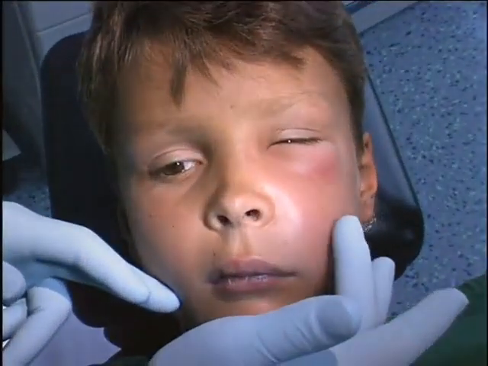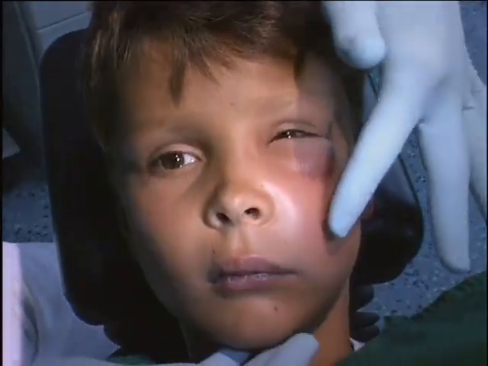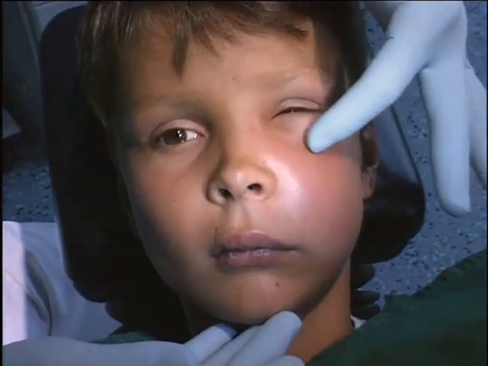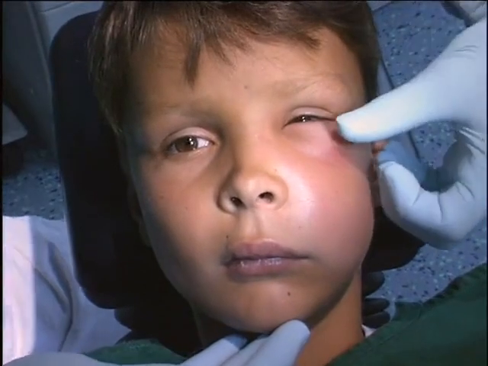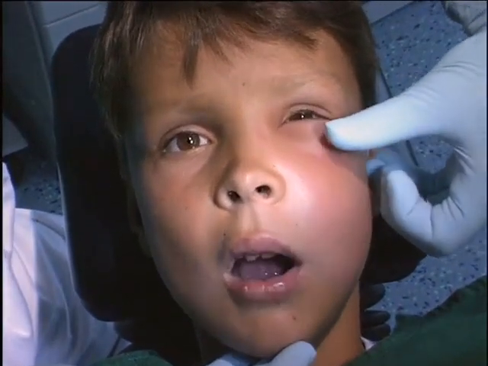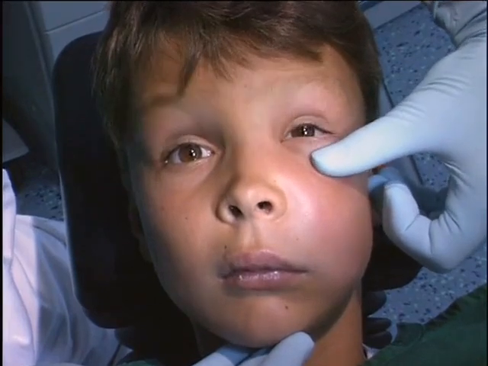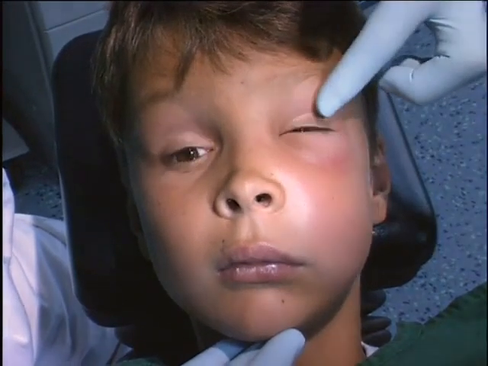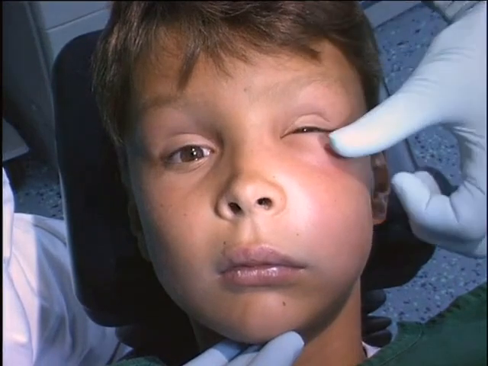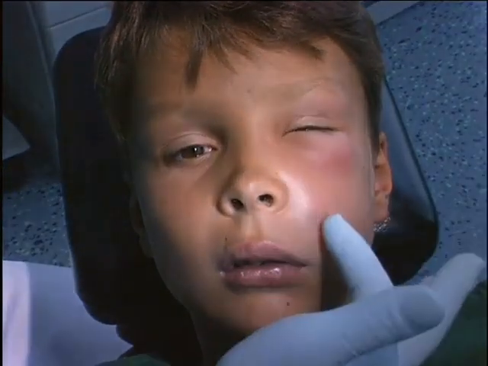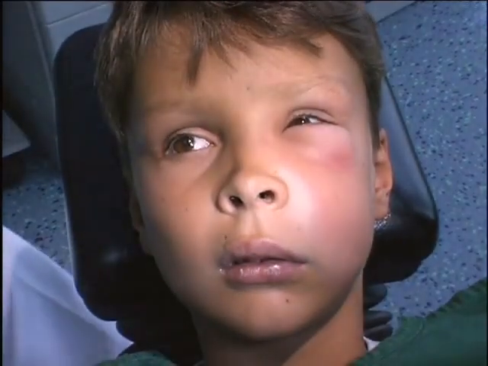Another case of canine fossa abscess in an 11-year-old boy, in whom the abscess partially drained spontaneously through the gingival sulcus. The extensive collateral edema of the cheek, upper lip, paranasal region, and particularly of the lower lid is typical. The skin appears tense and shiny, reddened, and is very painful on palpation.